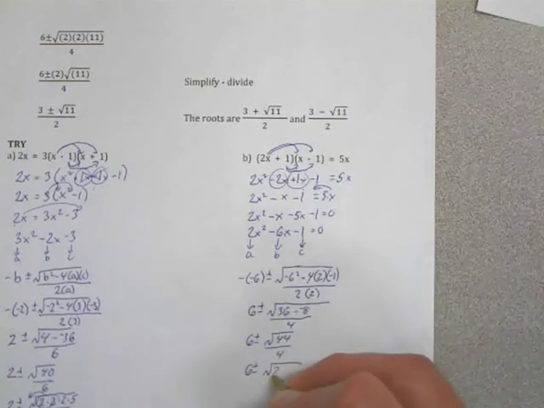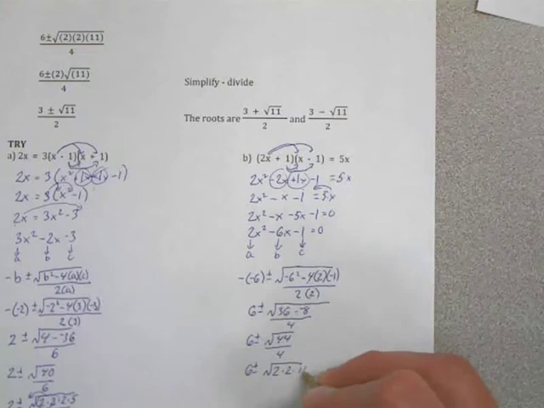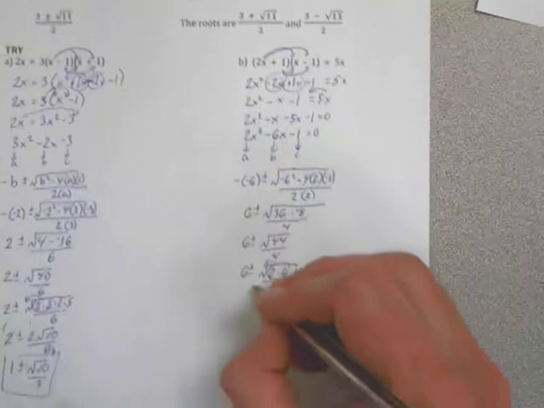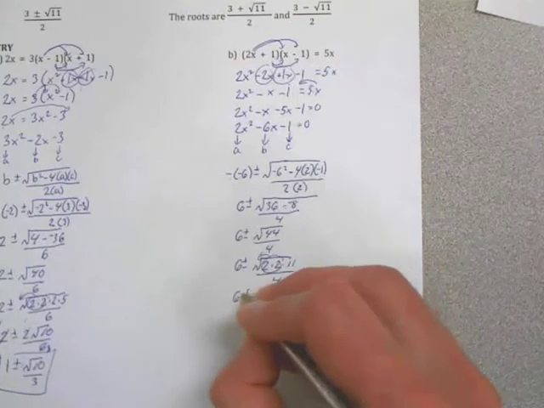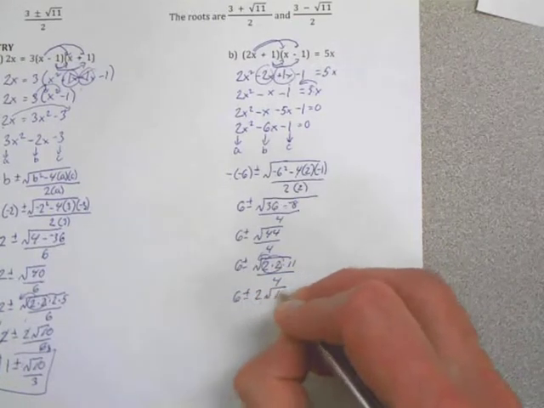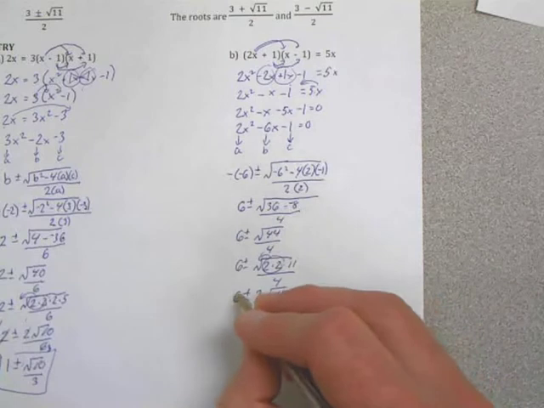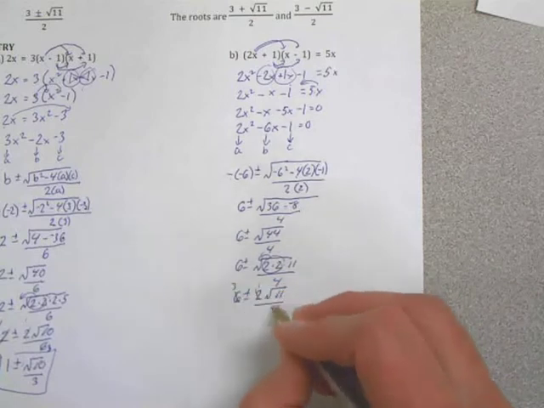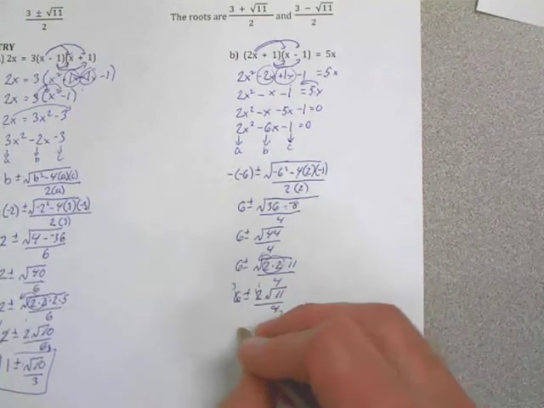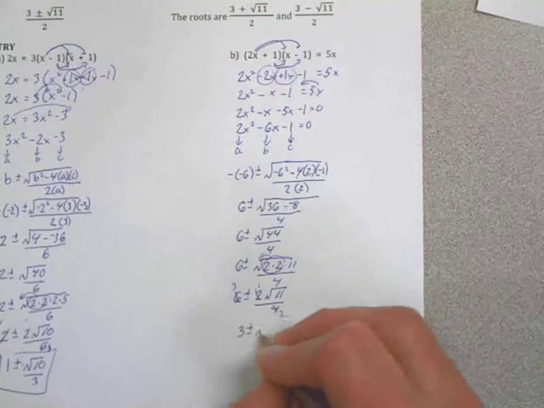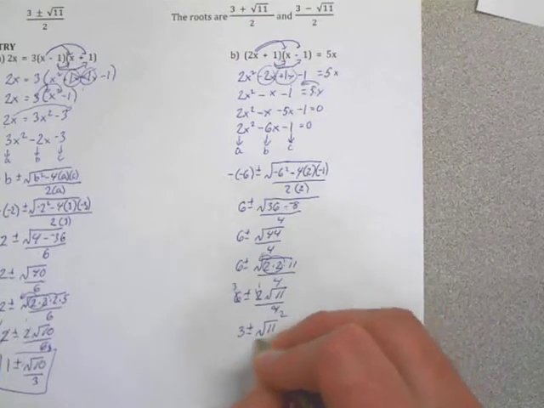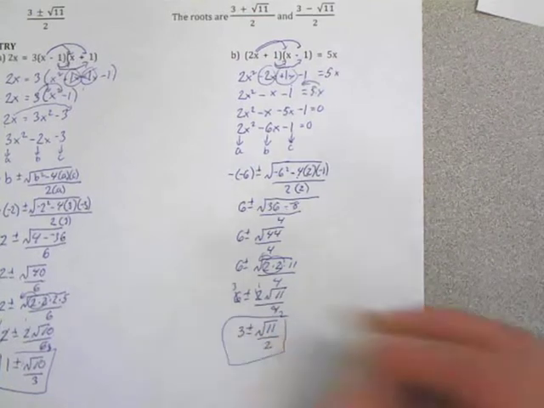Simplify 44, I get 2 times 2 is 4, times 11 gives me 44. Bring out a group of 2. 6 plus or minus 2 square root 11 divided by 4. I have 3 2's in there, I have 1 2 there, and I have 2 2's there. So I'm left with 3 plus or minus the square root of 11, I don't have to worry about writing the 1 down, divided by 2. There is my answer.